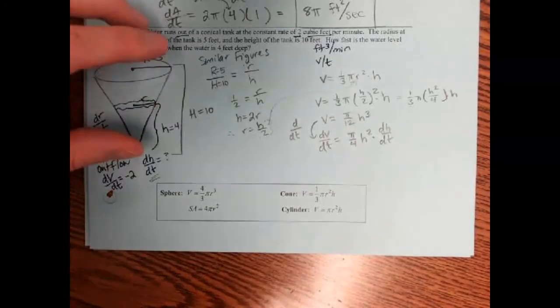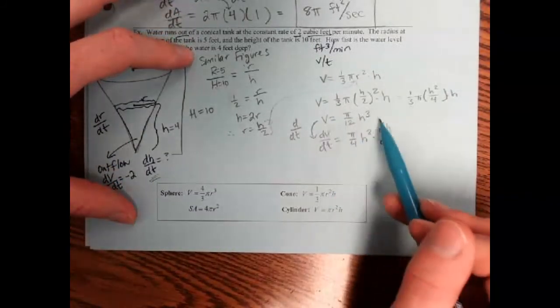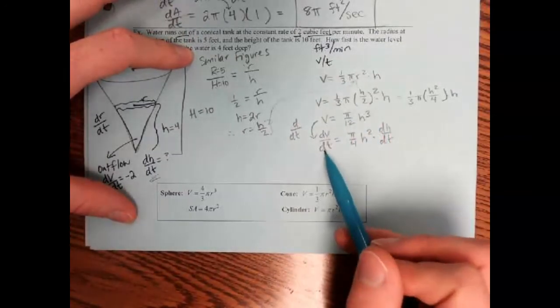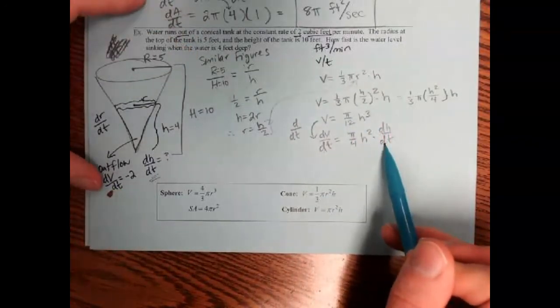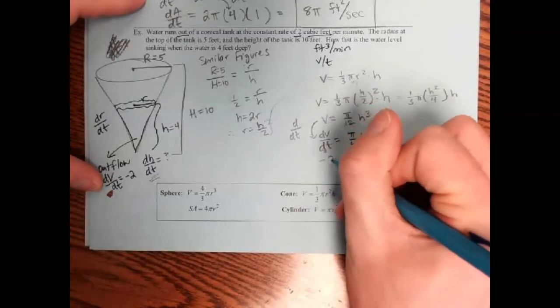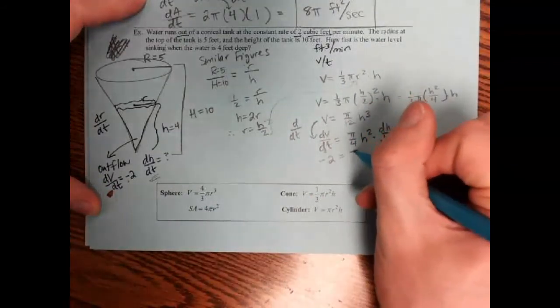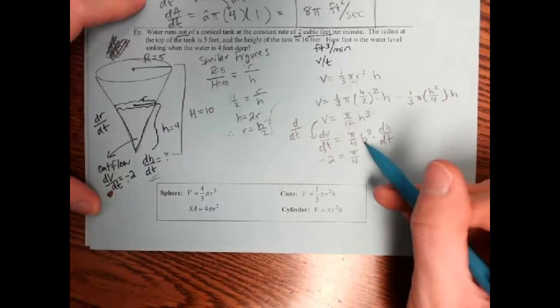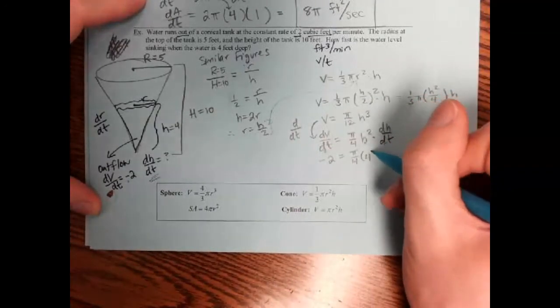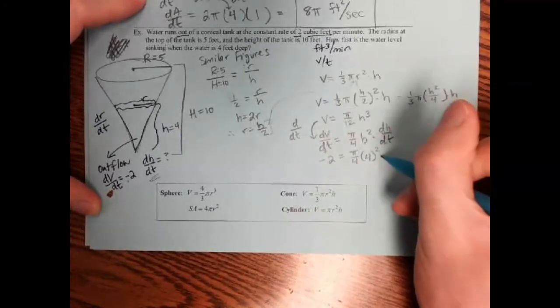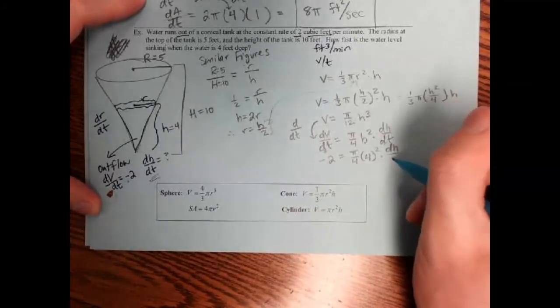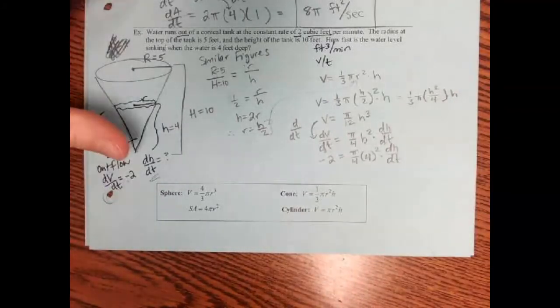But here we go. We finally got the volume down. So that was just V's and H's. Take the derivative. So I have a V prime and I have an H prime. This is fine because we know what the V prime was. It was -2. Pi over 4, just plug it in. Now that I've taken the derivative, now I can plug in the 4 value. And then your dH dt, that's the one thing that we don't know. So that's what we're solving for.